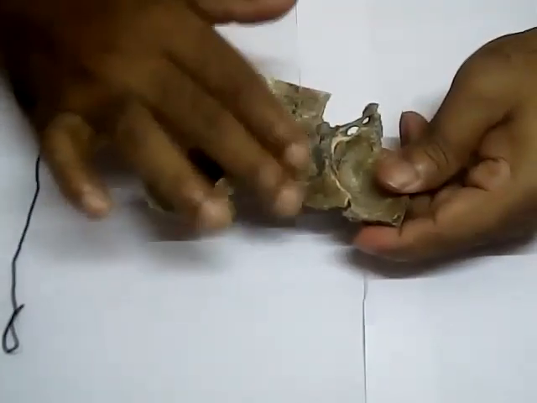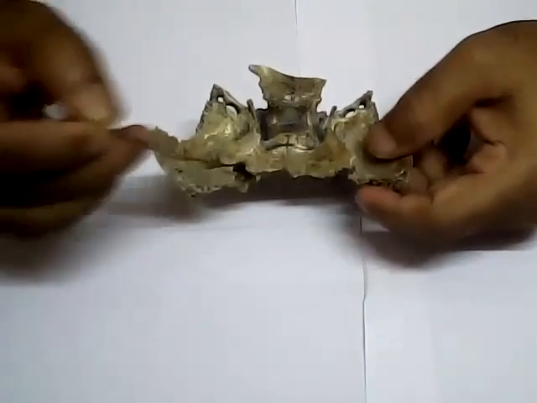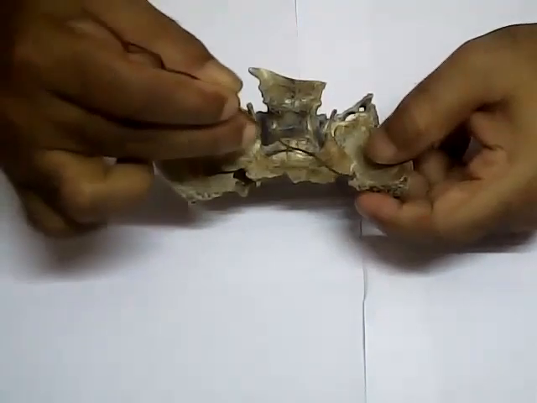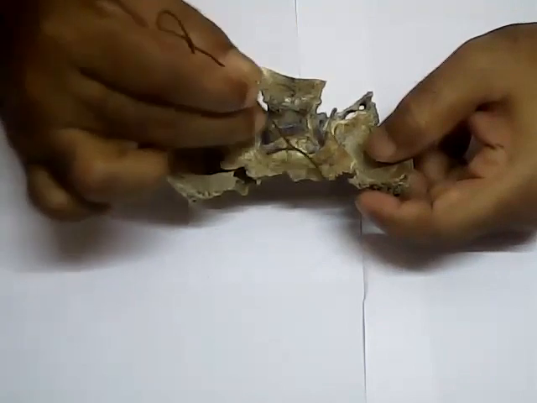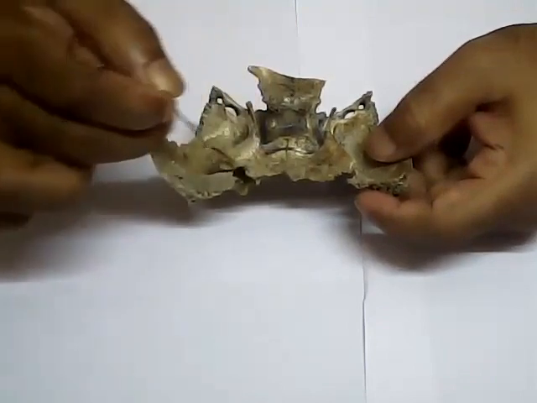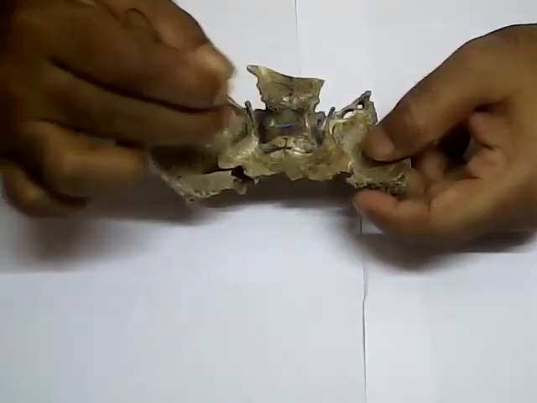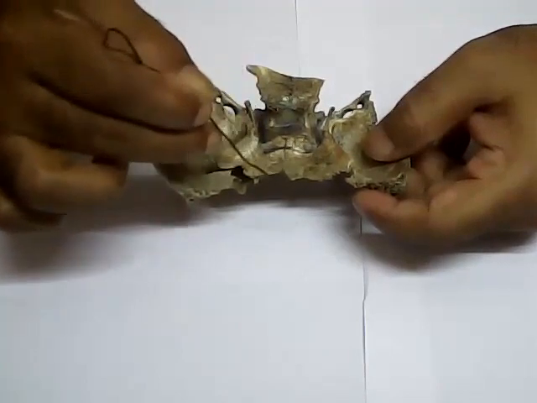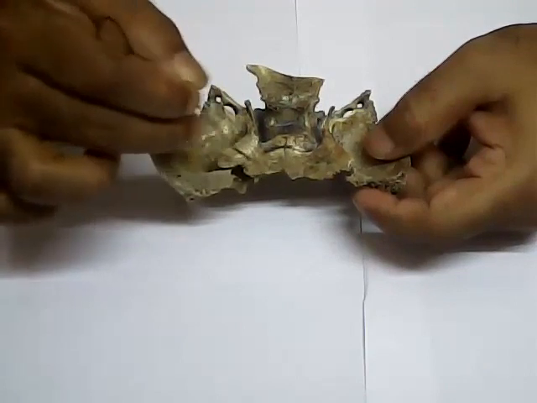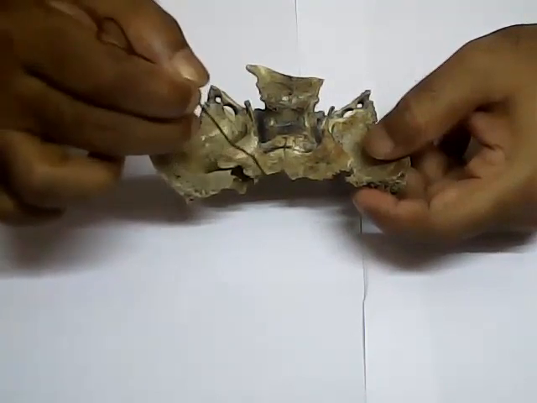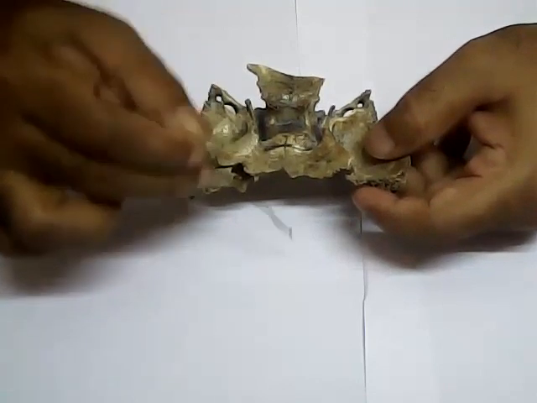This is the superior surface of the body of the sphenoid bone. You can see here that this part seems to be the articulating part with the bones in front of it, but actually it is broken. There is a type of spine present in the anterior part. This is called the ethmoidal spine, and it articulates with the bone just in front of it.